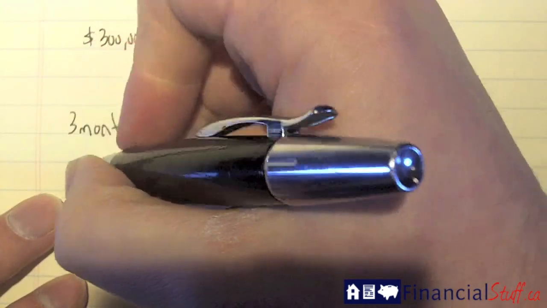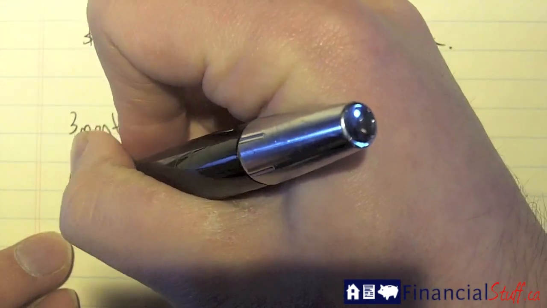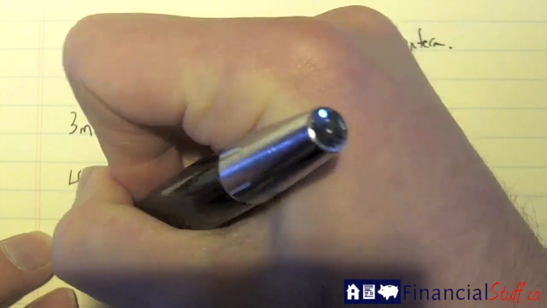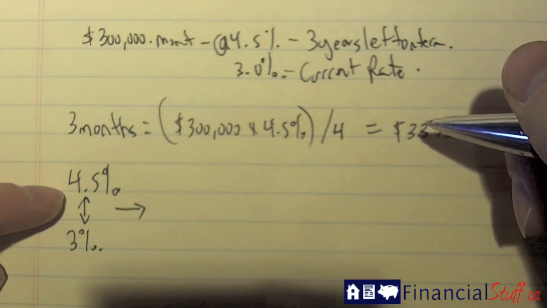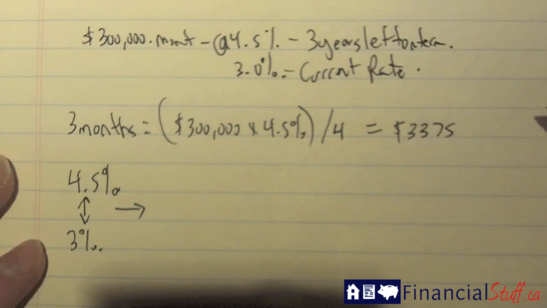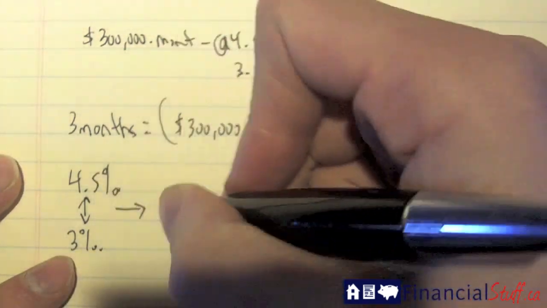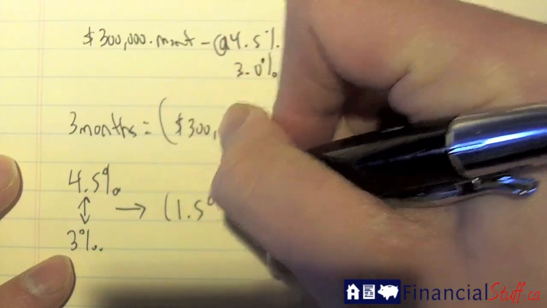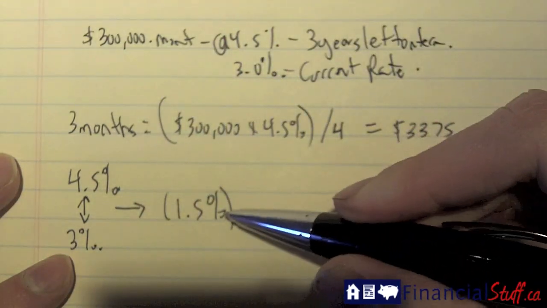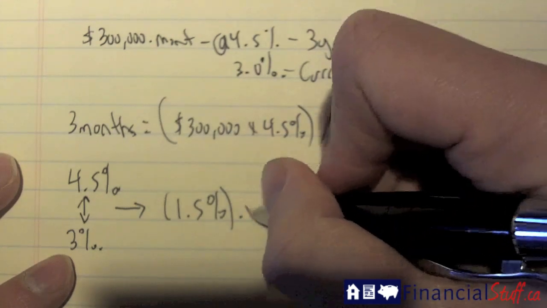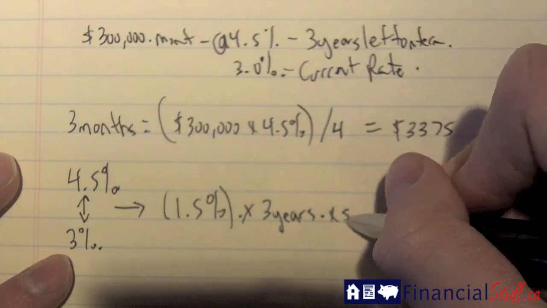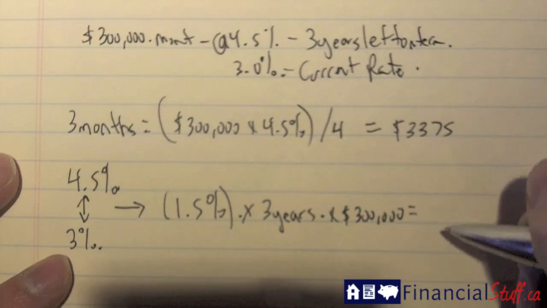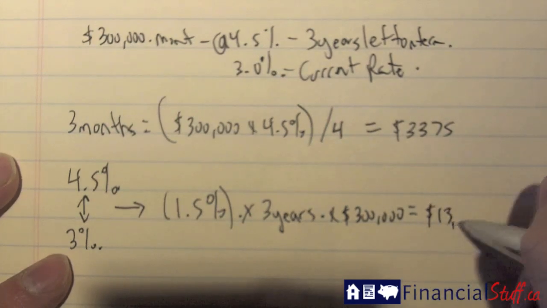Now the interest differential fee is a little bit more interesting. You currently have a 4.5% mortgage, and the difference of going from 4.5% to 3%, well, what the bank wants is that difference between those two numbers. They want that money up front now, for the rest of the term that you were going to pay. So what am I talking about? Well, the difference there is going to be 1.5% that they want. But they want that per year, and because you have 3 years left on the term, you're going to times that by 3. Then you're going to times the amount that you owe, which is $300,000. And that fee becomes $13,500.